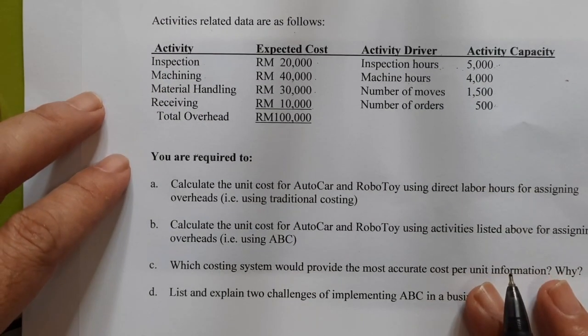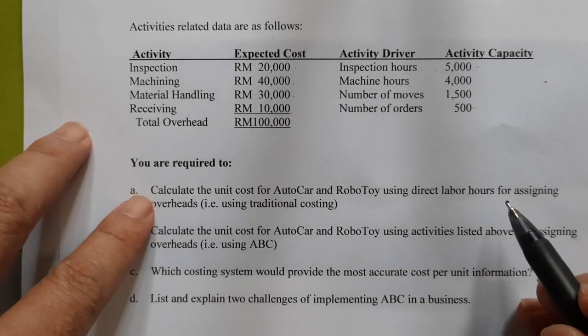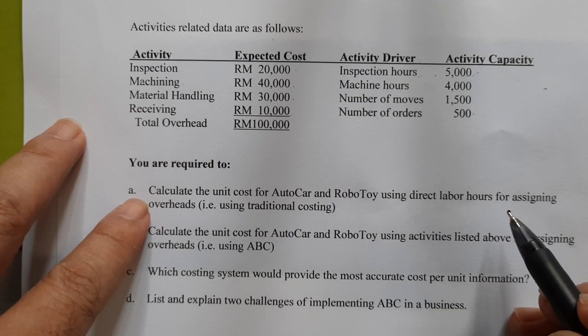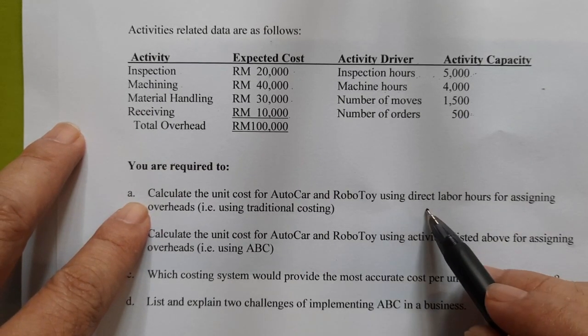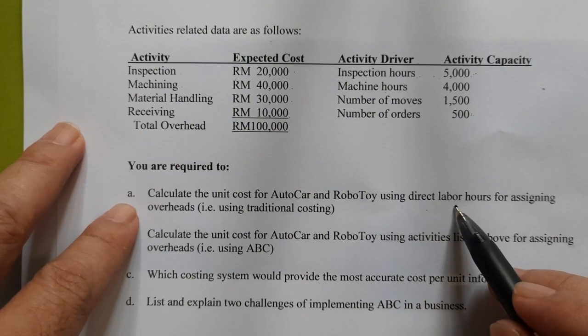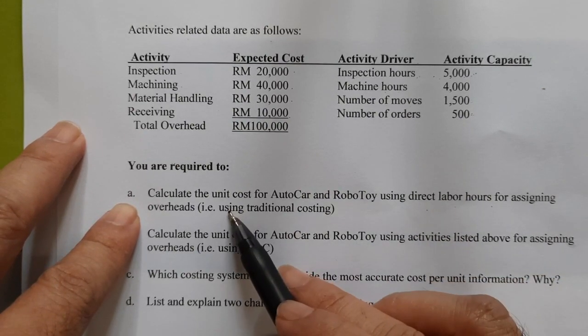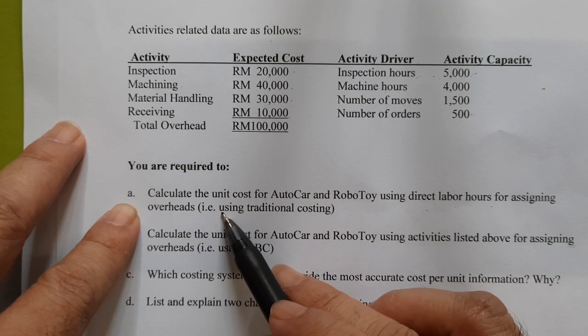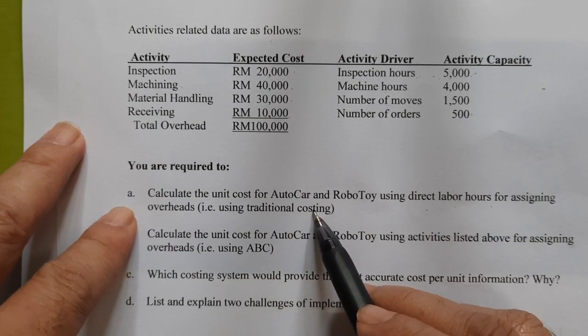And then the question asks you, first, using the data that you have seen above, to calculate unit cost for autocar and robotoy using direct labor hours for assigning overhead. It means that the question asks you to calculate unit cost for these two products using traditional costing.